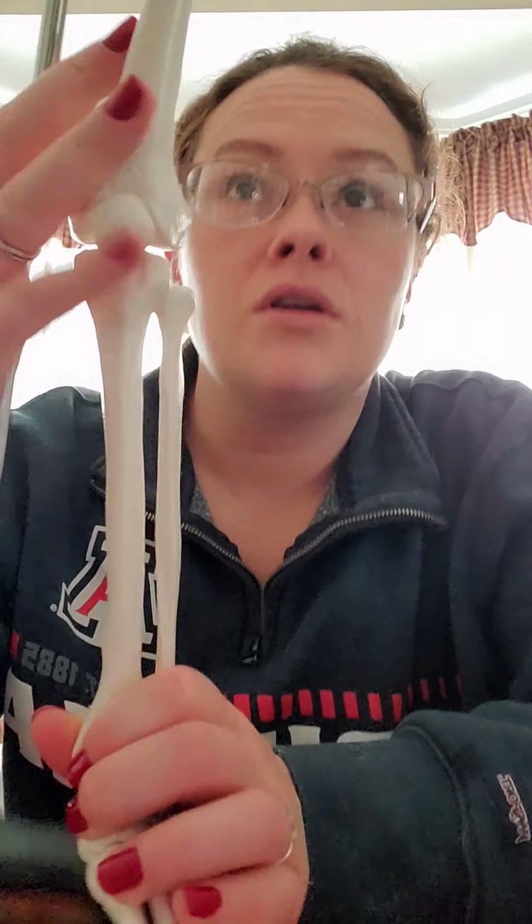Podiatrists diagnose and treat disorders of the lower extremity below the knee. Chiropractors, they mainly do adjustments of the spine, but they also can adjust joints all over the body.